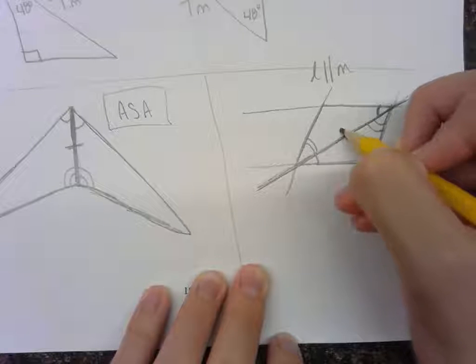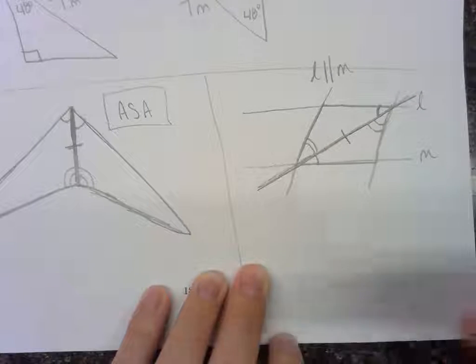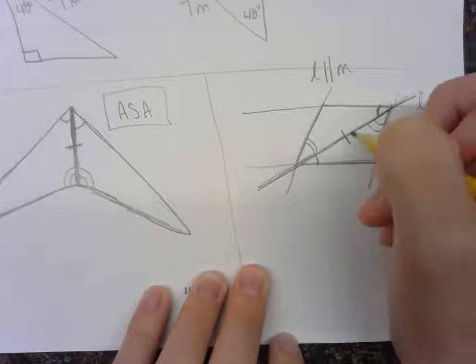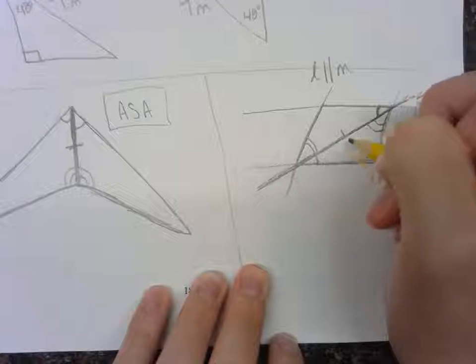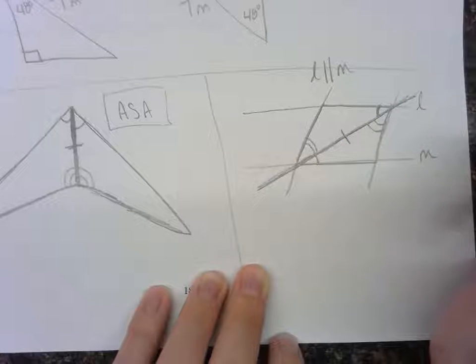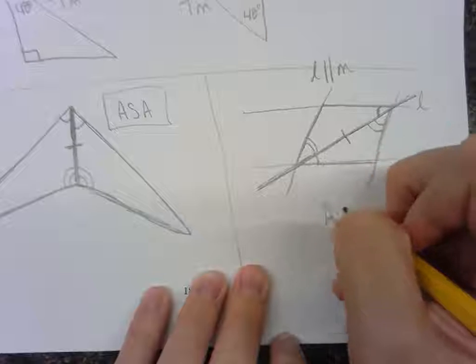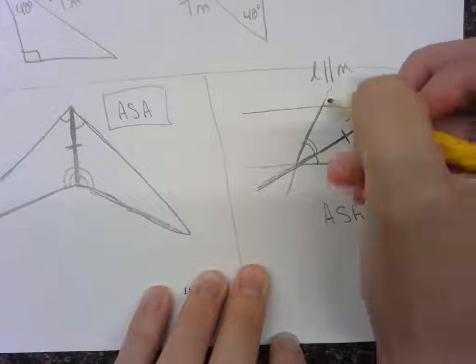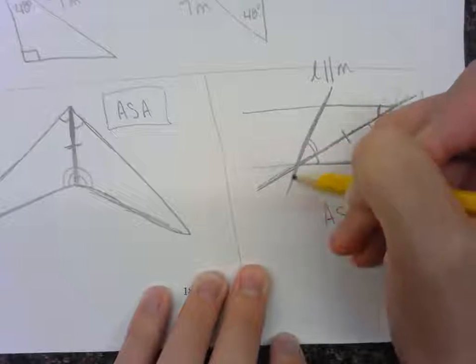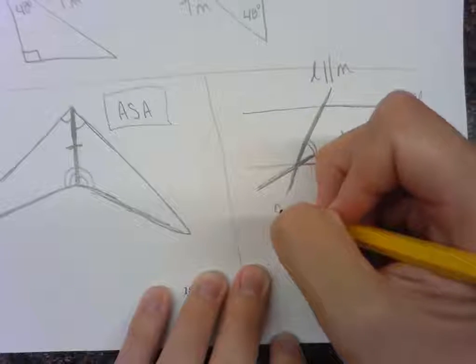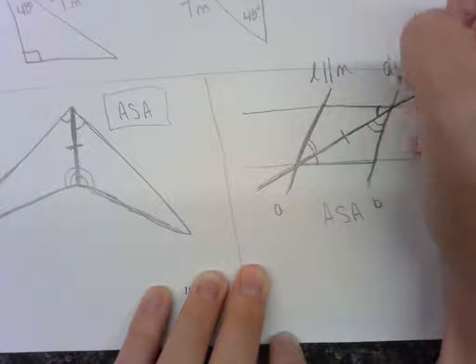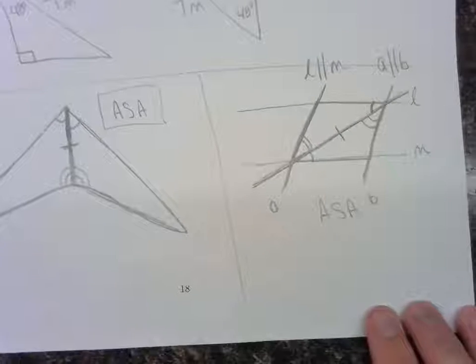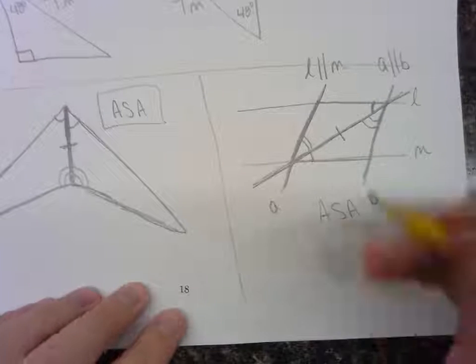Now also these triangles share a side. So we have angle, side, angle, angle, side, angle for two triangles. So we could do angle, side, angle for this. We also need that these, which I should have written down, let's name this A and B. So we have A is parallel to B. So we have angle, side, angle, which works.